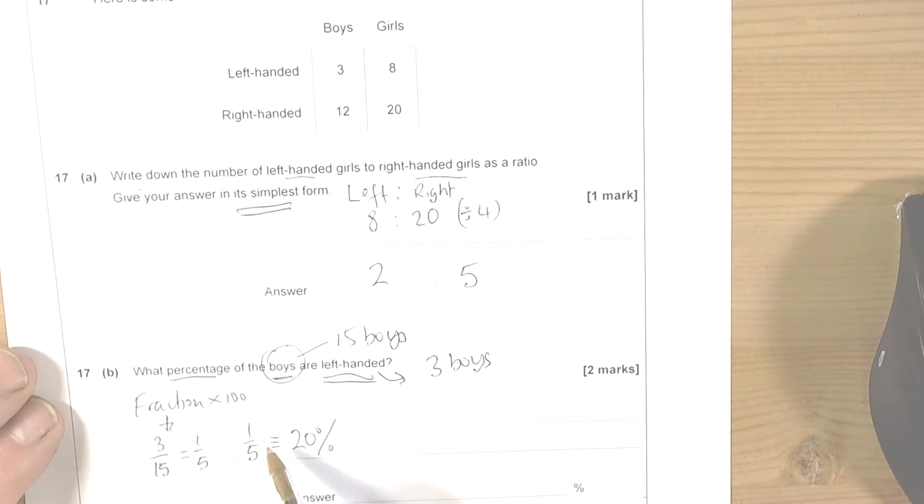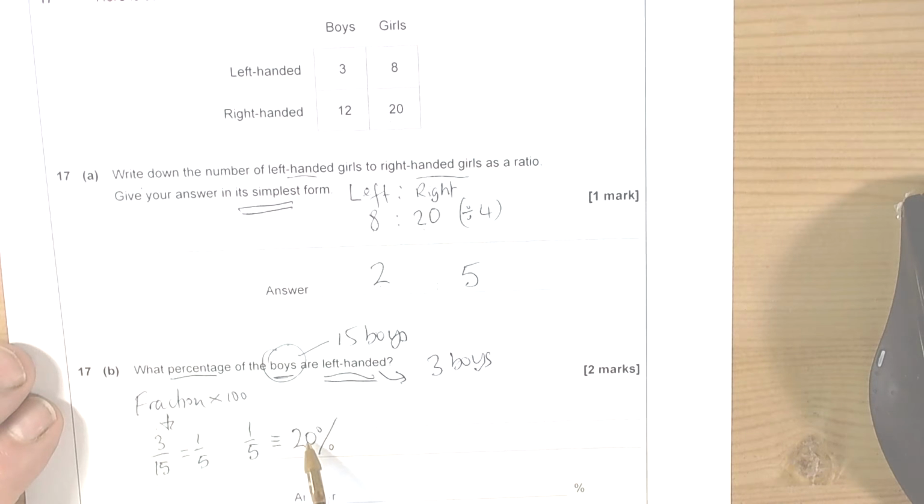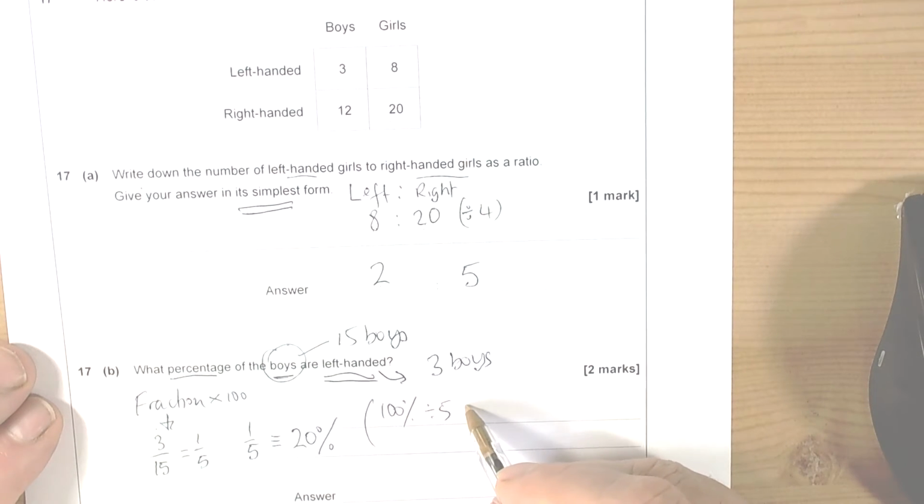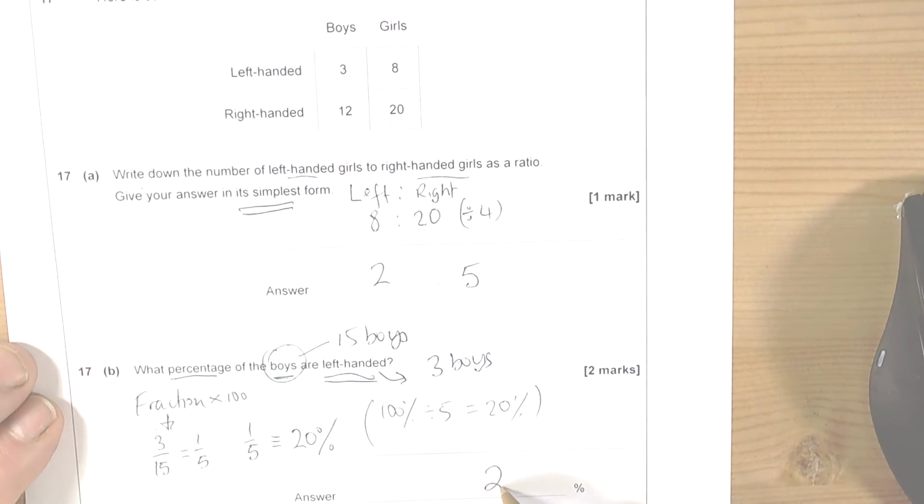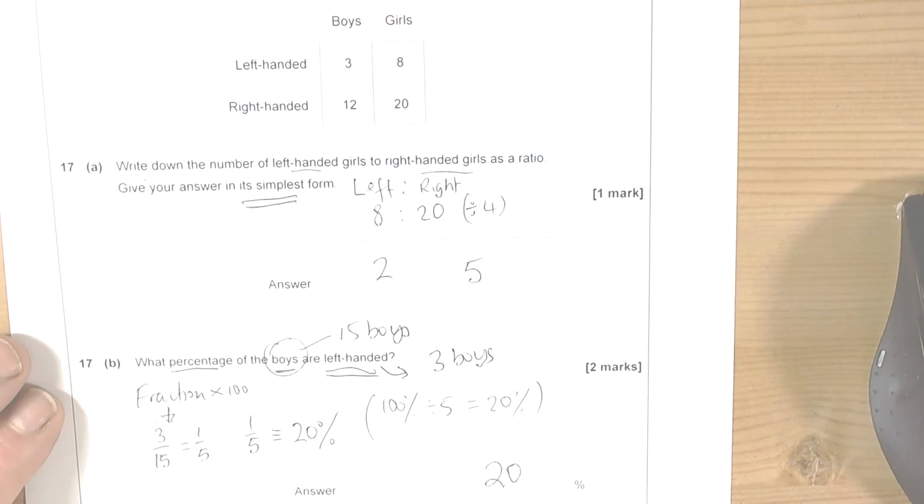So when the question says what percentage of the boys are left-handed, think of a fraction first, is usually a good strategy, and then look for equivalent fractions and percentages. We can see that 1/5 is the same as 20%. If you're not sure why, then remember 100% is the whole, divide that by 5 to get 1/5, and then you end up with 20%. So we end up with 20% there for the answer for that.